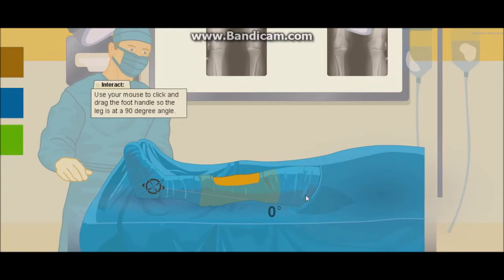To operate, we need the patient's knee elevated and bent so the bones are fully exposed.